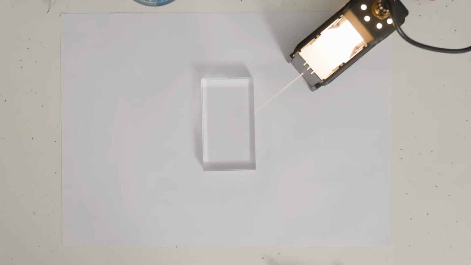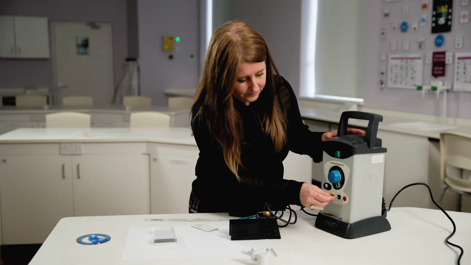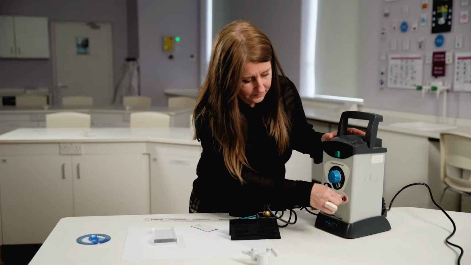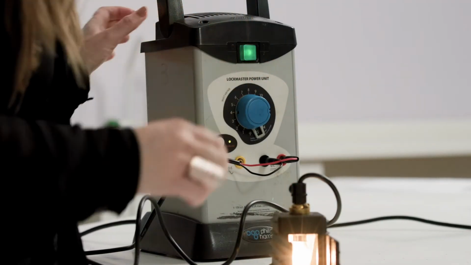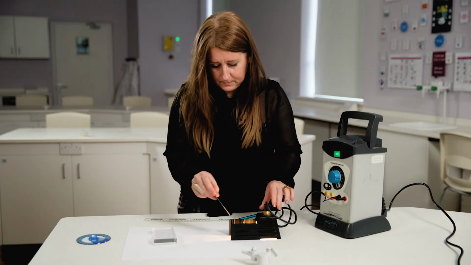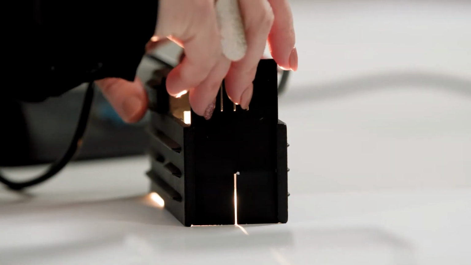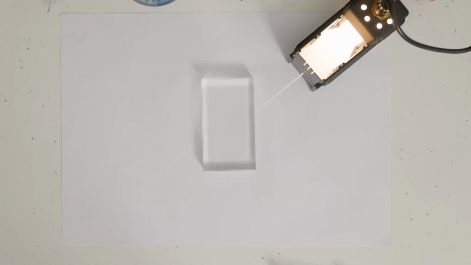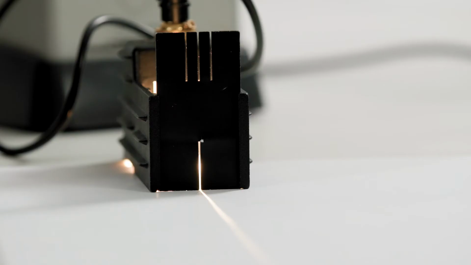Firstly, we need to place a piece of plain paper on the desk. This is so you can see and trace the ray of light. Next, set up your power supply and plug in your ray box. For this experiment, you need to use a single slit so you can shine a single ray of light across the paper on your desk. When using a ray box, be careful not to burn yourself, as the bulb can get very hot.